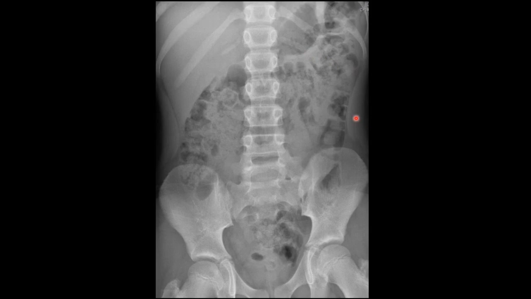Are there any masses here? So we can see the outline of the liver coming down here. That looks absolutely fine. The spleen's up here somewhere, partially obscured by this fecal residue. We can faintly see the outline of the left psoas muscle coming down here, and we're not seeing the right because of this fecal residue. There's no obvious increase in density to suggest a mass.